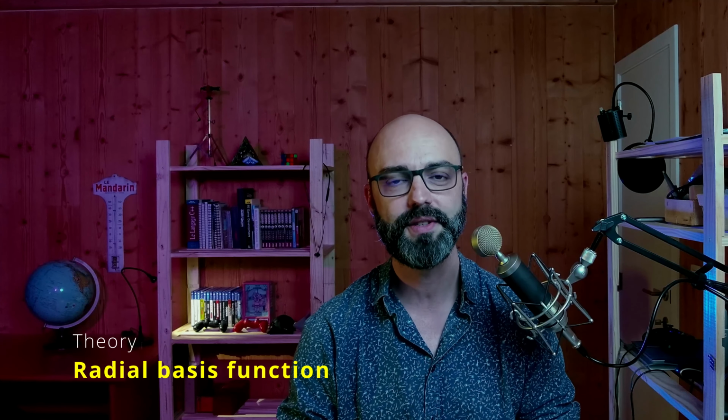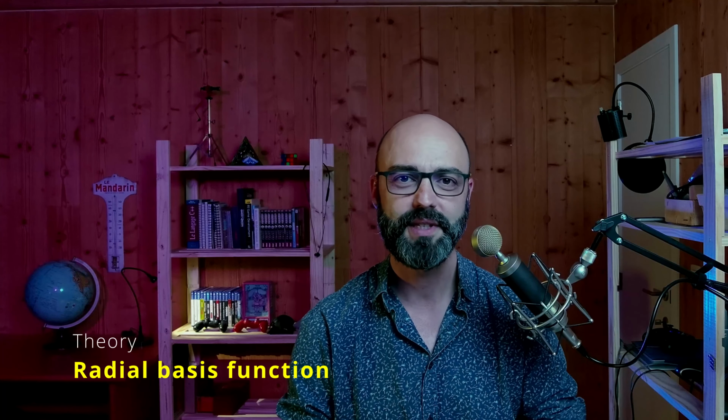Hi, today we'll be looking at the radial basis function. Basically, the radial basis function is a way to interpolate your data when you have sparse data and you want to have a smooth interpolation between those. Let's see how it is done mathematically, because it will be used in several papers when we try to analyze them.